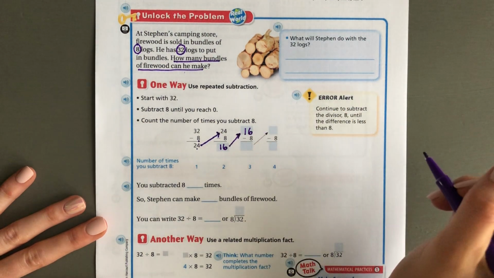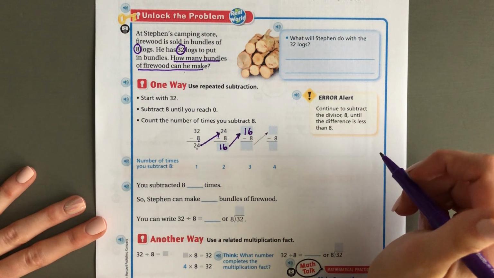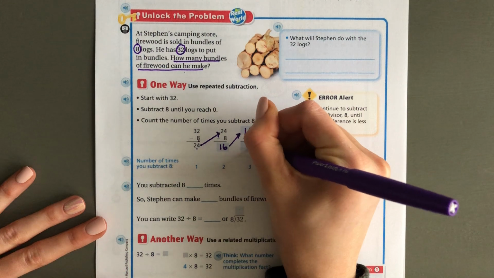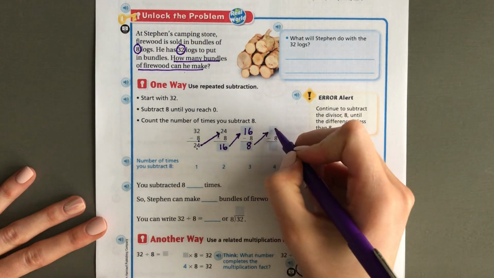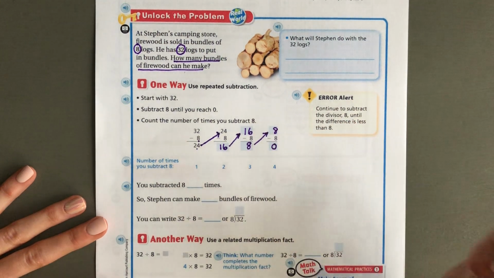Now we've got 16 minus 8. And I know that that's pretty easy because I know that 8 plus 8 equals 16. So I know that 16 minus 8 is going to give me 8. And then I take that 8 right back up here. And we do 8 minus 8 equals 0.